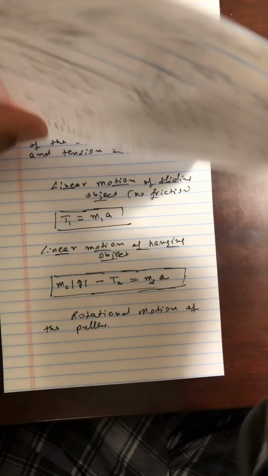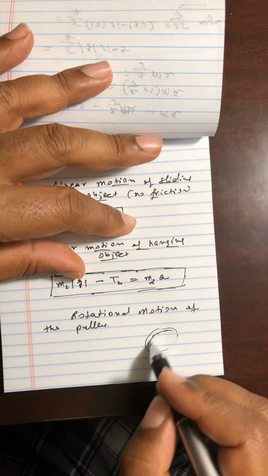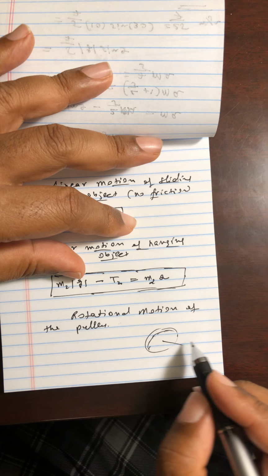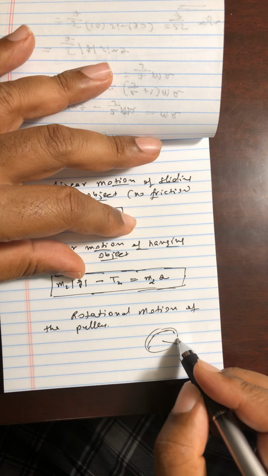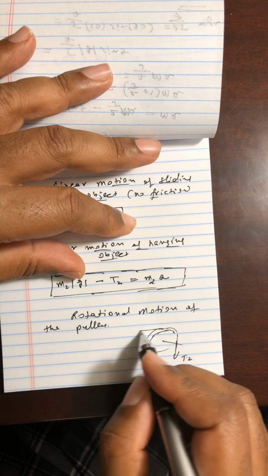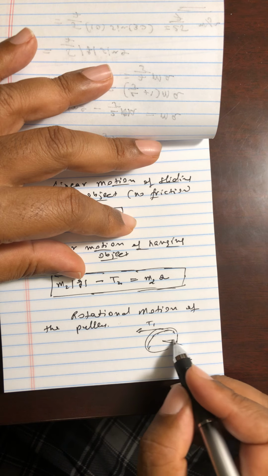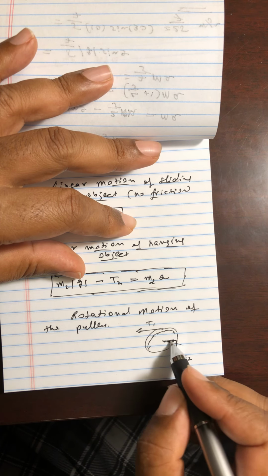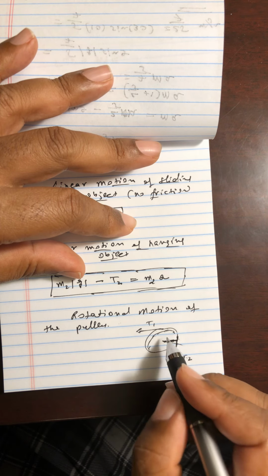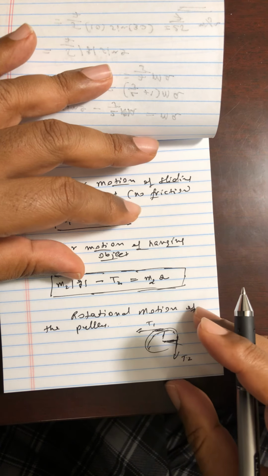Let me exaggerate the pulley over here. The tangential forces of the tensions: T2 on this side, T1 on this side. The torque is the perpendicular distance times the force, the radius times the tension.